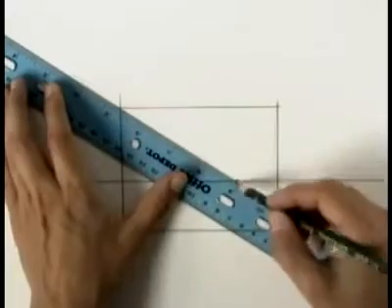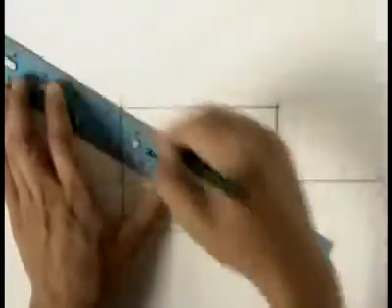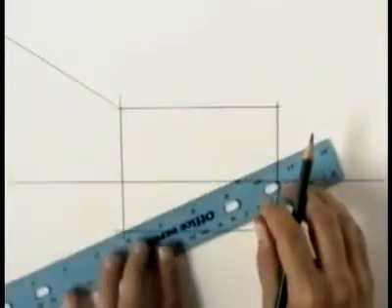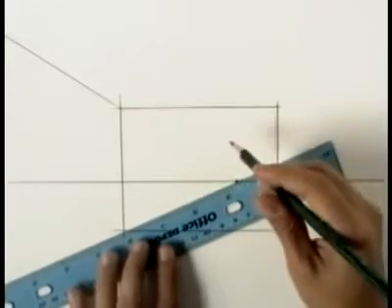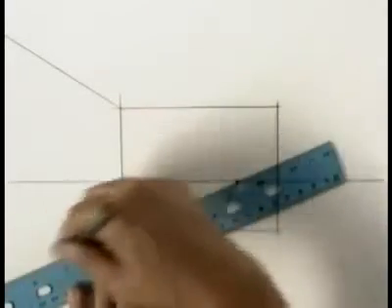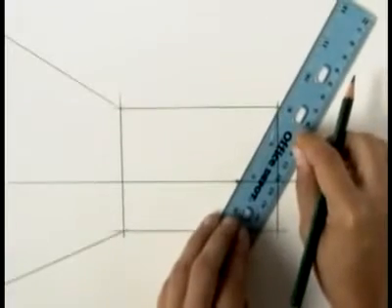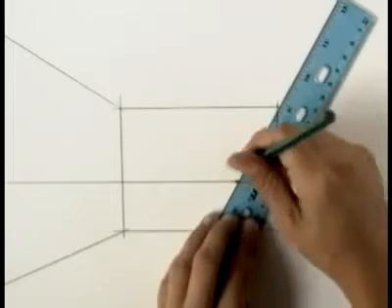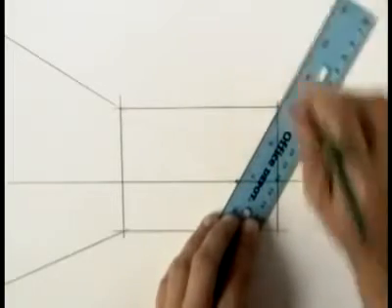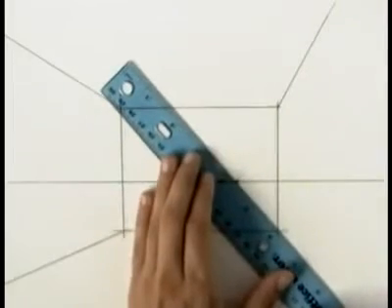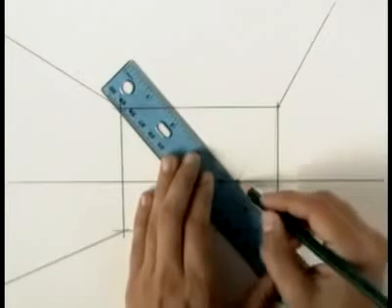You can imagine that your vanishing point is a dot that's right between your eyes along the horizon line. The lines that represent where the wall meets the ceiling and where the wall meets the floor will be drawn as diagonal lines that all converge at the vanishing point.